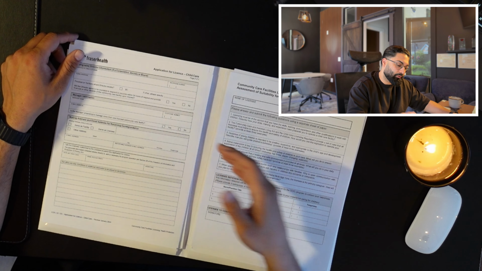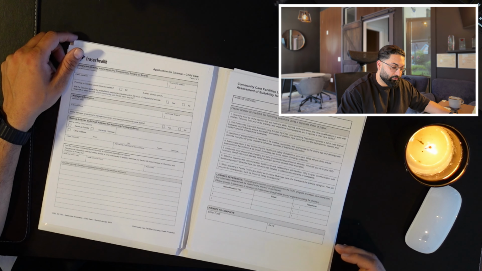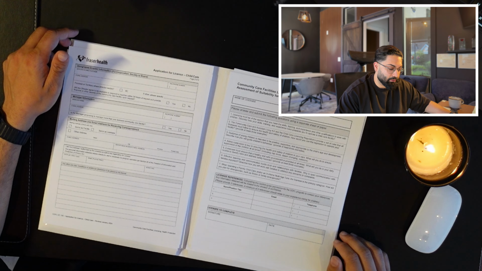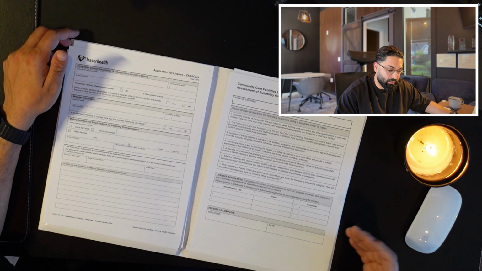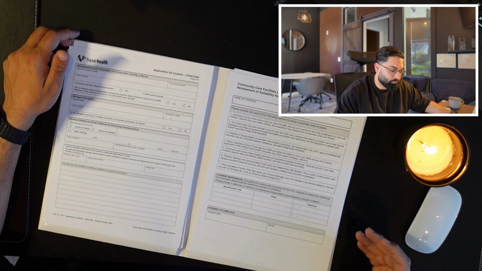Once that is done, then they have a couple of questions that they ask the licensee. For example, the first one: the licensee must be of the opinion that you have skills, training and experience and other qualifications to work with children.